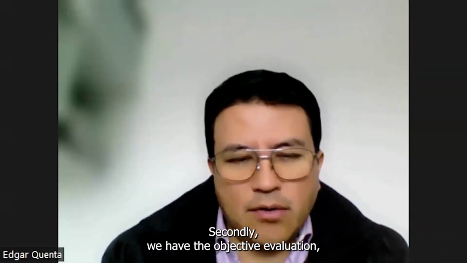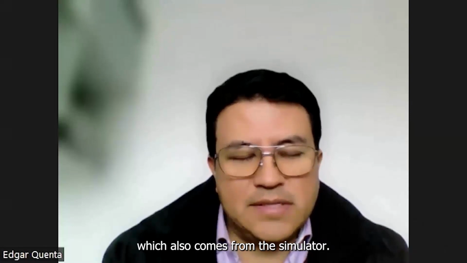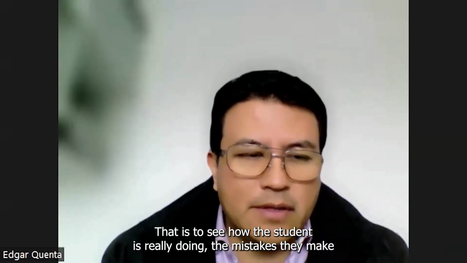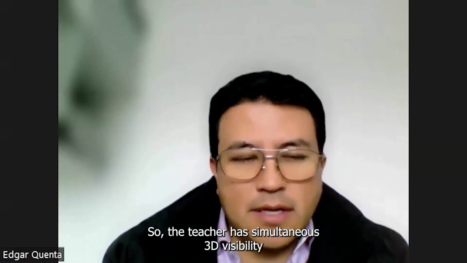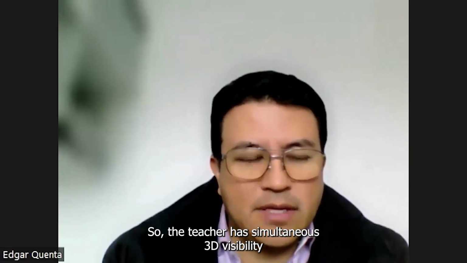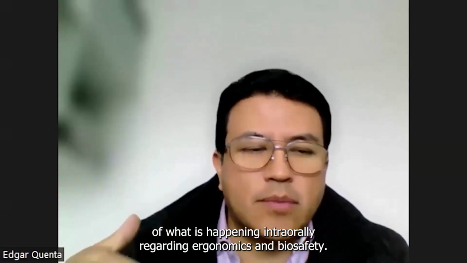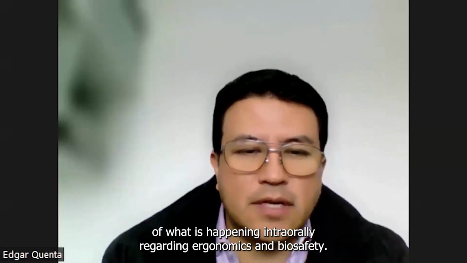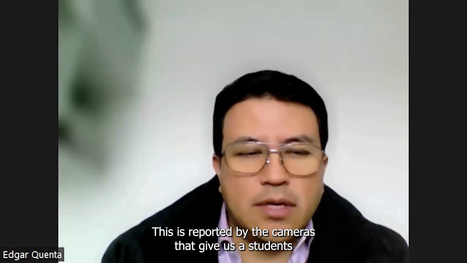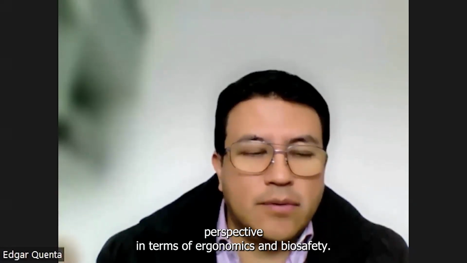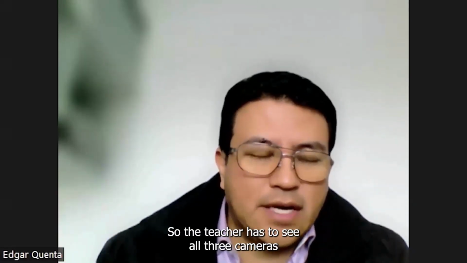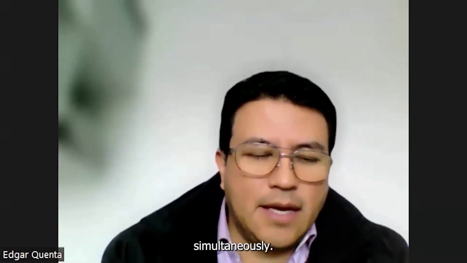Secondly, we have the objective evaluation, which also comes from the simulator. That is to say, how the student is really doing, the mistakes they make, and what they're doing well. So, the teacher has simultaneous 3D visibility of what is happening intraorally regarding ergonomics and biosafety. This is reported by the cameras that give us a student's perspective in terms of ergonomics and biosafety. So the teacher has to see all 3 cameras simultaneously.